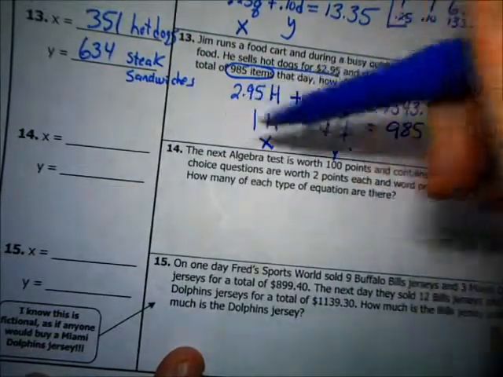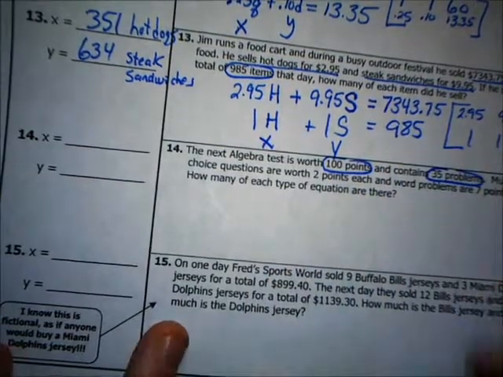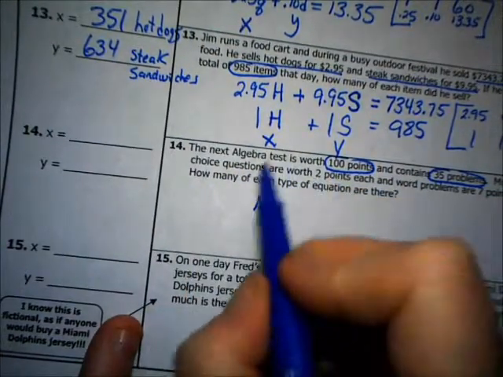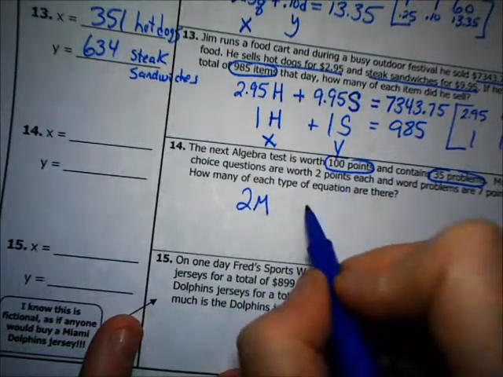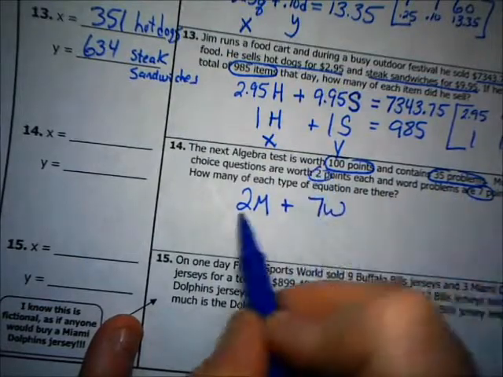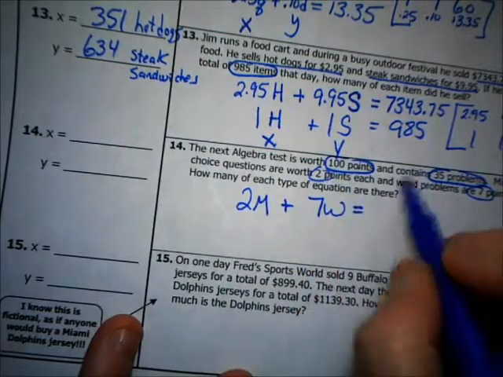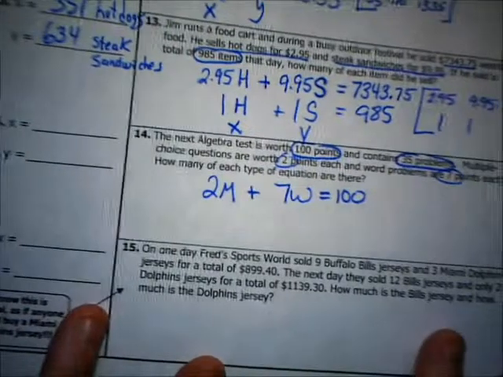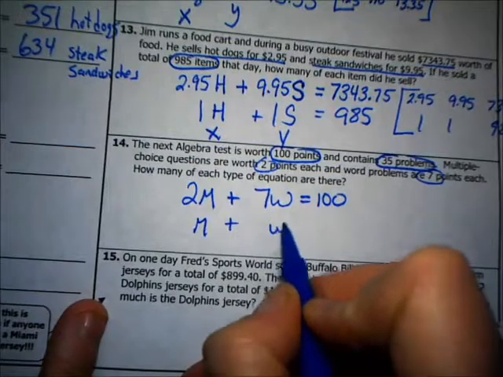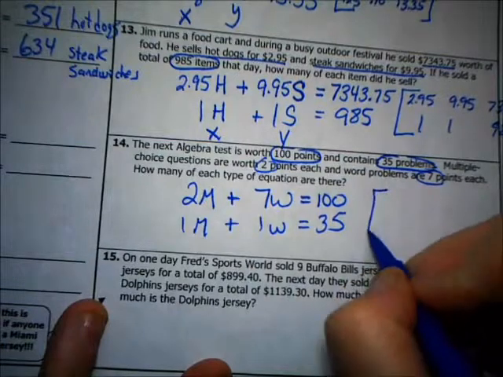Alright, 14. The algebra test is worth 100 points total and contains a total of 35 problems. We have multiple choice questions that are worth 2 points, and then we have word problems that are worth 7 points. So there's our increments, and this is dealing with points. So I need the points number, which it says 100 points, so that goes with the first equation. The second equation, I pull away the points, and I have an M plus a W equals 35 problems. So I put my ones, and there's my matrix.